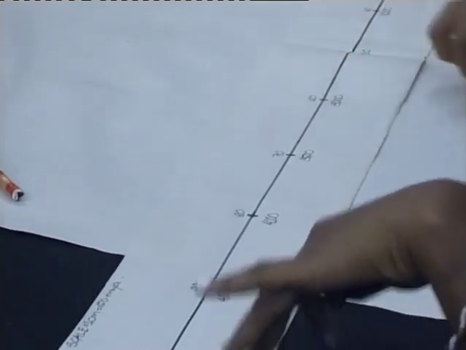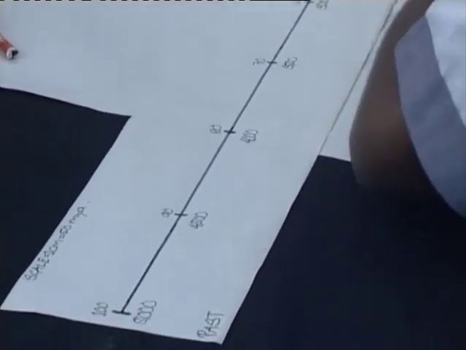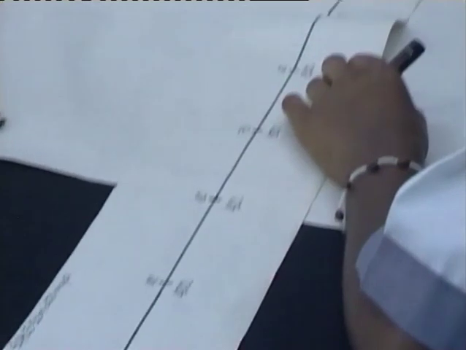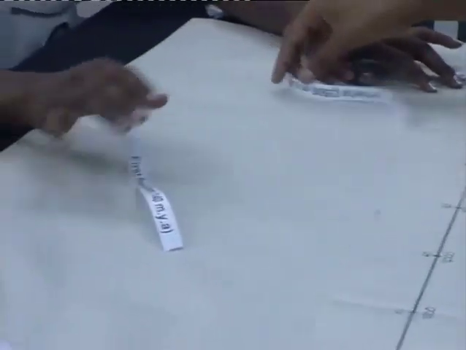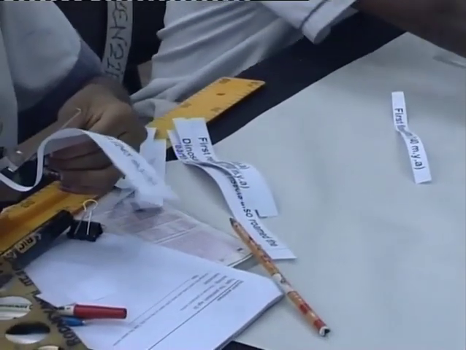Don't paste them yet, you just arrange them. I'm talking about the events. And once you are 100% sure, you glue the strips of paper.